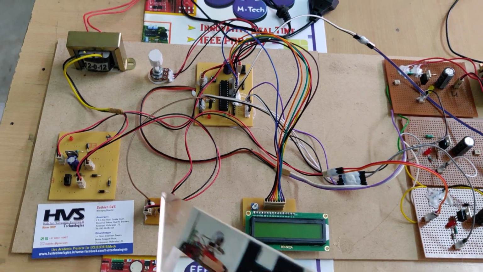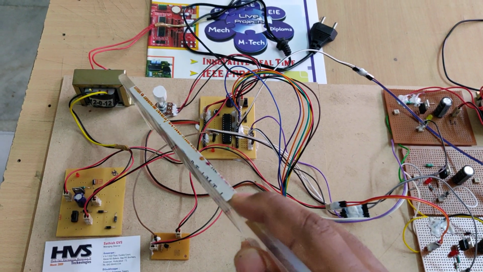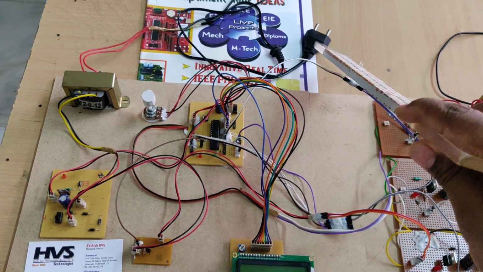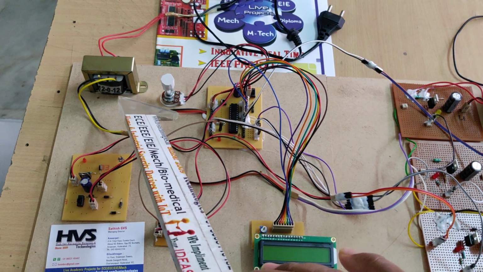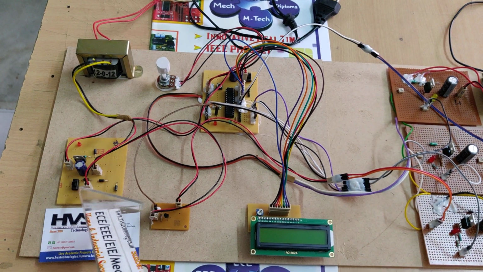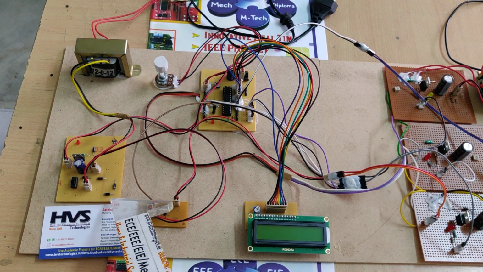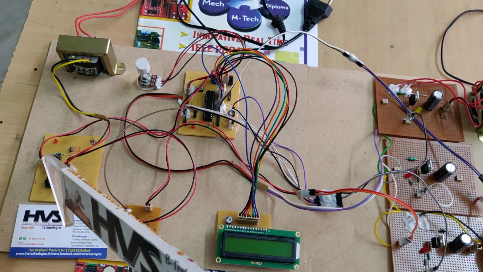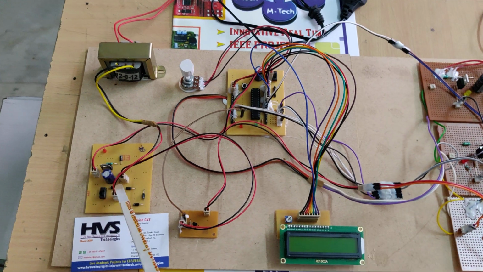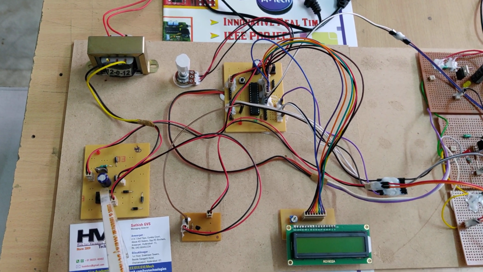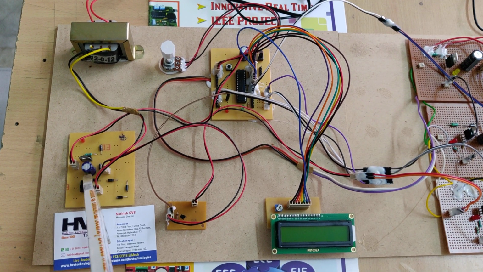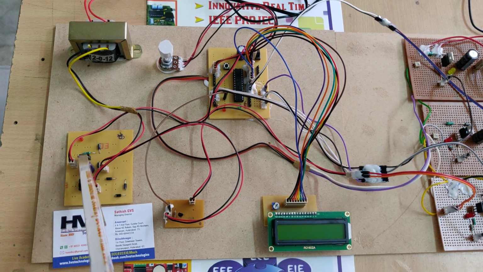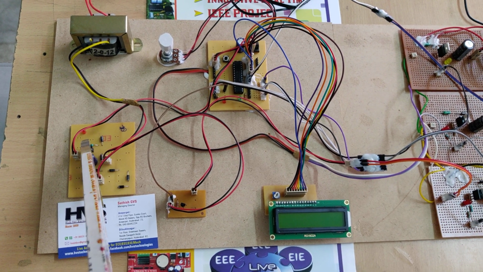So here the flow is we are going to provide the 230 volts input from this cable, and that will be stepped down to 12 volts AC, and with the help of these 4 diodes rectification we are going to convert that AC to DC, and that will be the pulsating DC. After the pulsating DC, using a capacitor we are going to remove the pulses, so we get pure DC voltage, and after this the 7805 regulator will give the 5 volts.